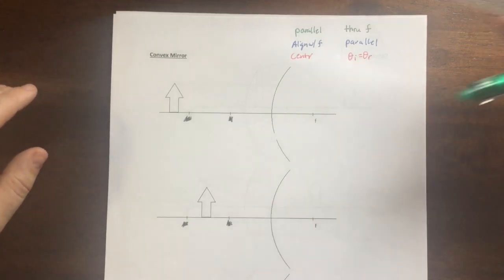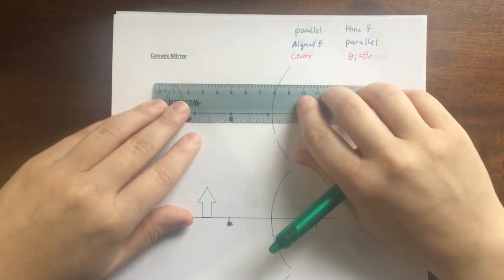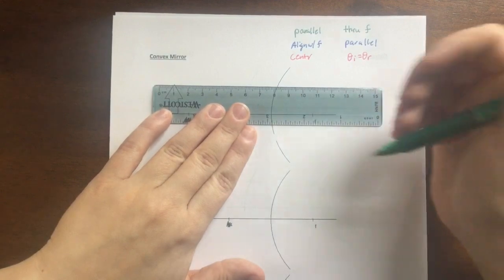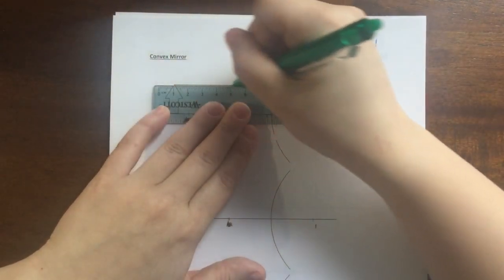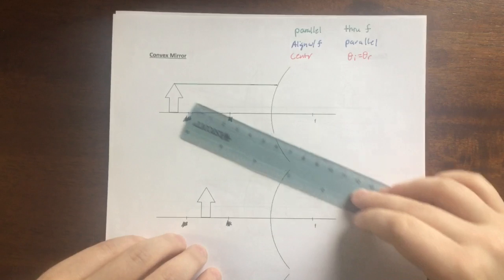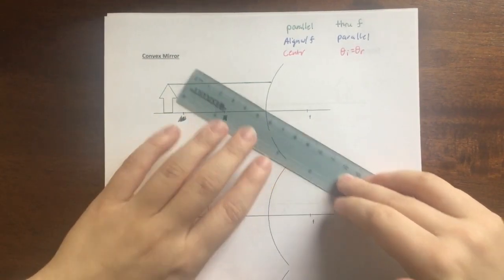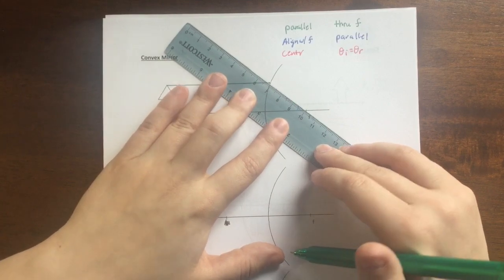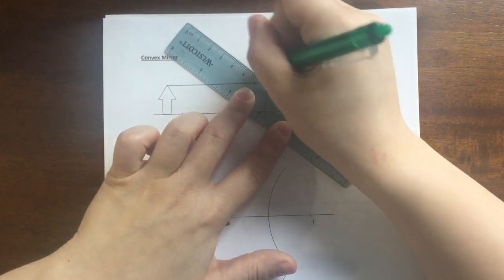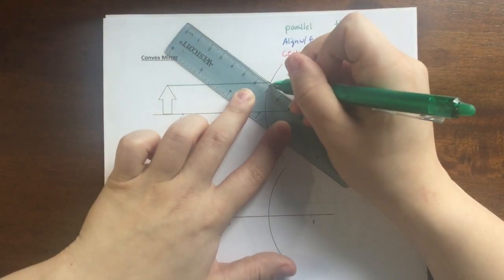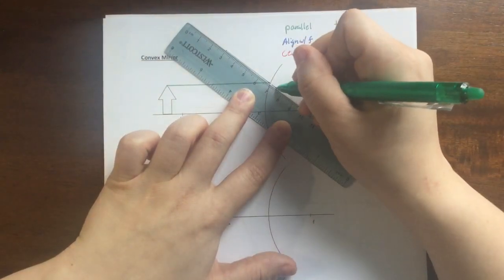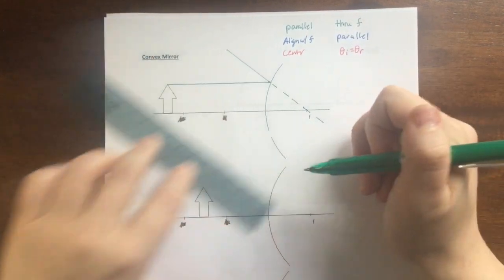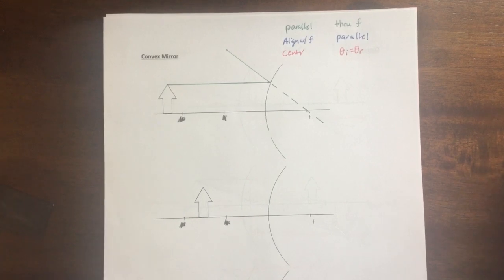We're going to start with our first one. This one comes in parallel, and then it's going to look like it's going through the focal point. Remember, no light is actually going inside of the mirror. But if we were to trace this back, it would look as though it's following the path of that focal point.